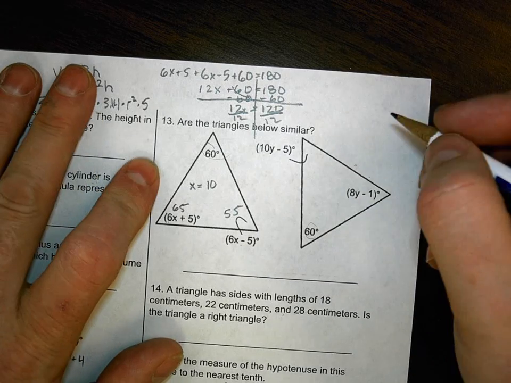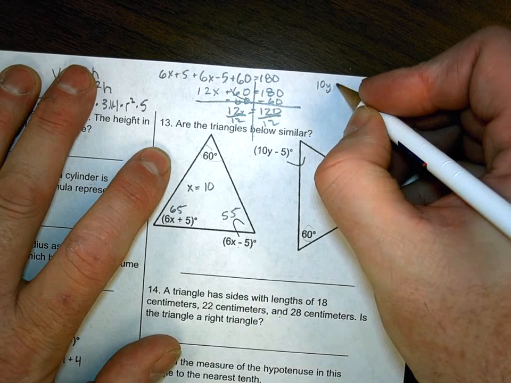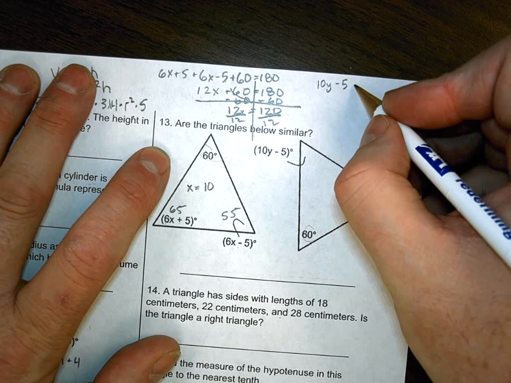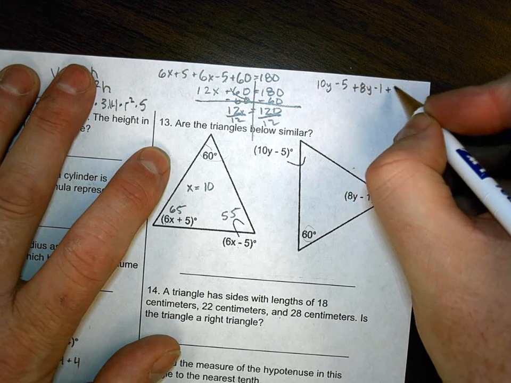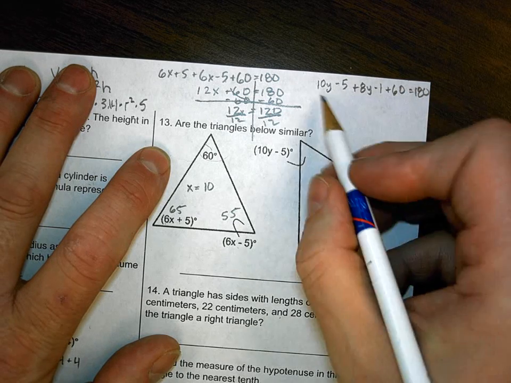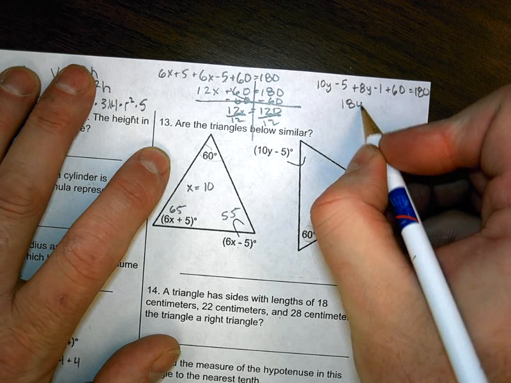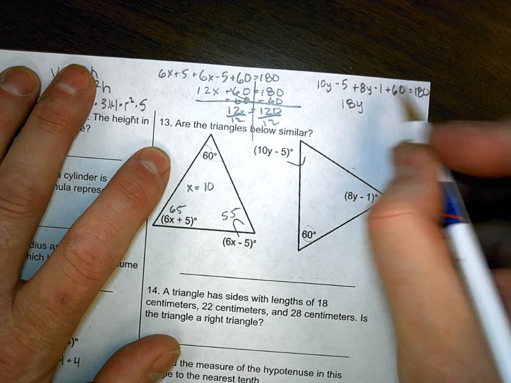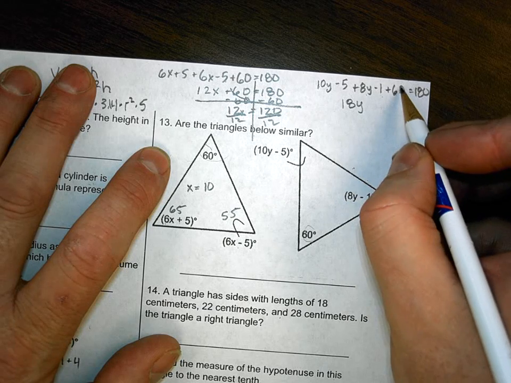I come to my other one. I'm doing the same thing. 10y minus 5 plus 8y minus 1 plus 60 equals 180. Combine like terms. 10y and 8y is 18y. Minus 5 minus 1, that's minus 6. Plus 60, remember keep the biggest one and subtract the other.